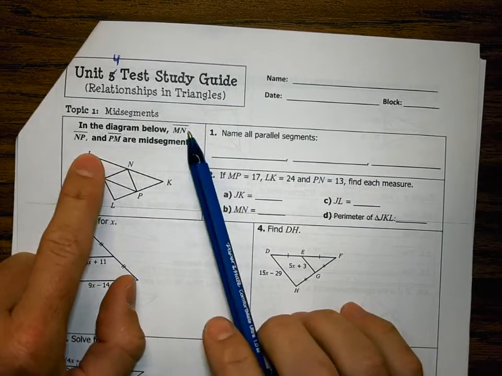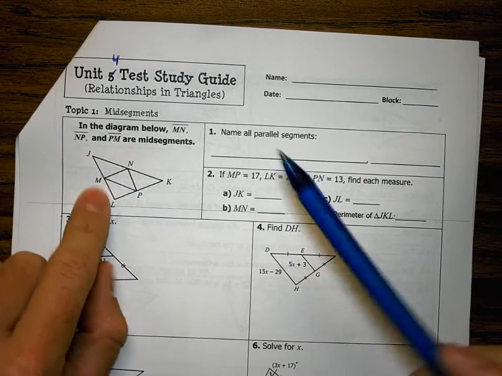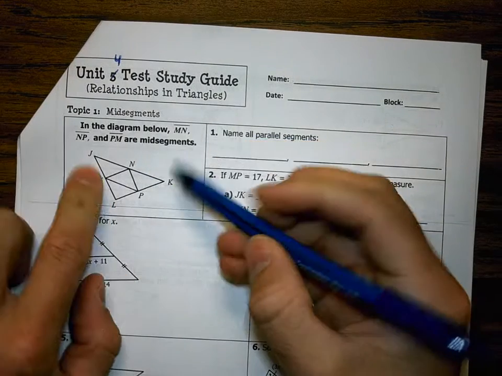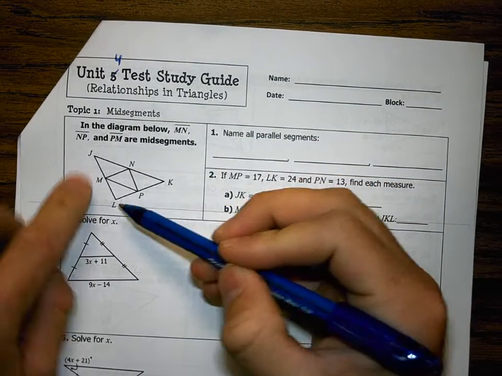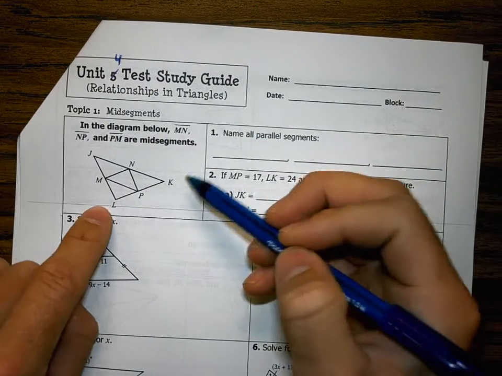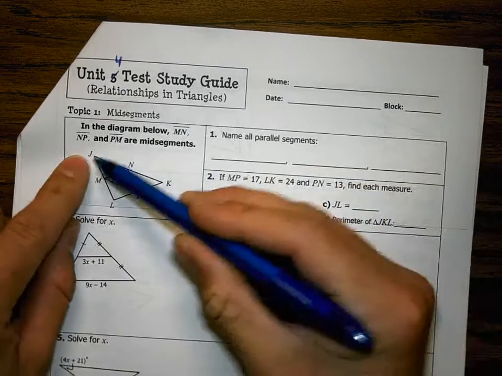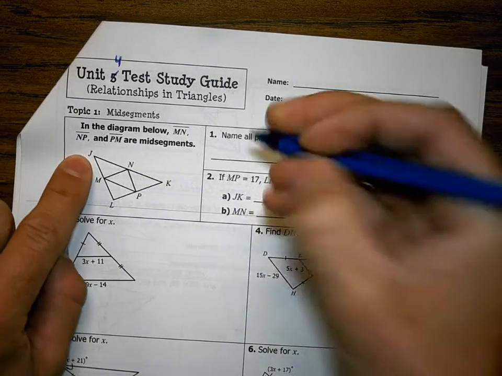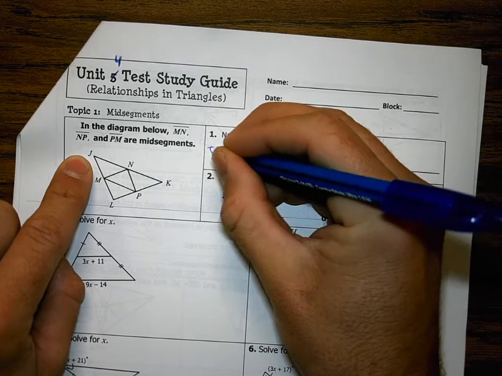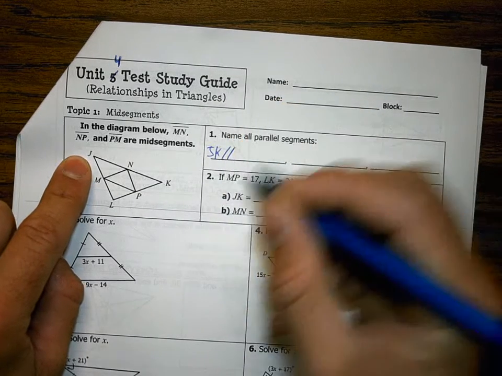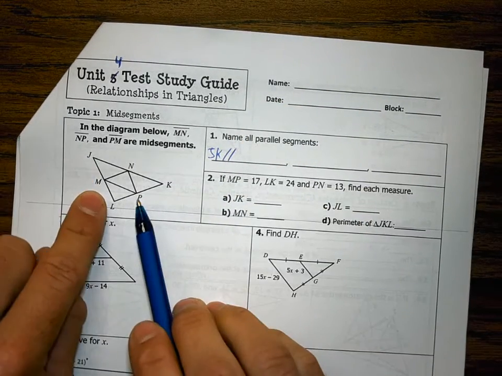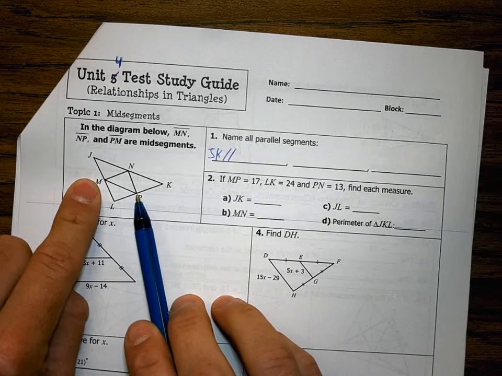So in the diagram below, MN, NP, and PM are mid-segments. So N is the mid-segment of JK, M of JL, P of LK. Name all three parallel segments. So I'm going to state JK is parallel to the mid-segment PM.